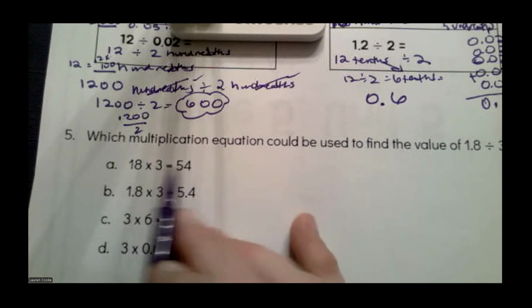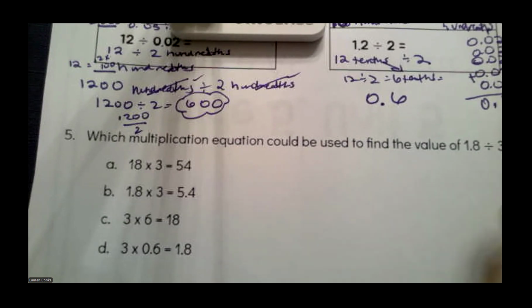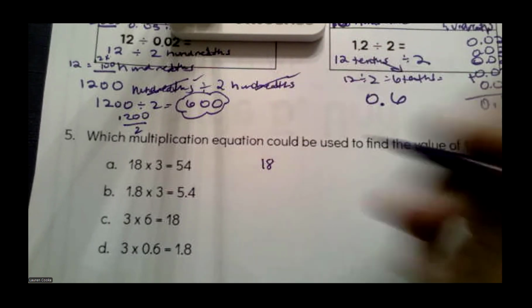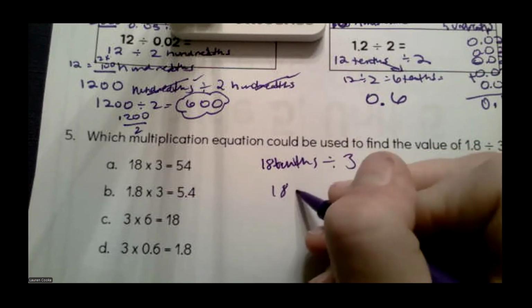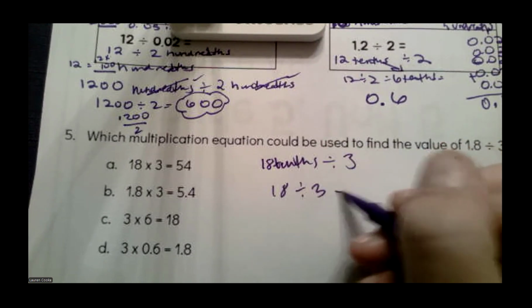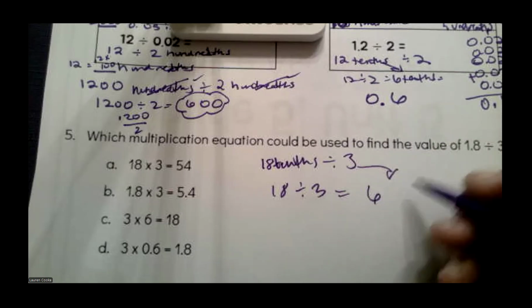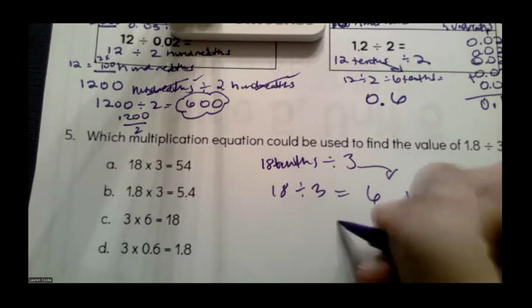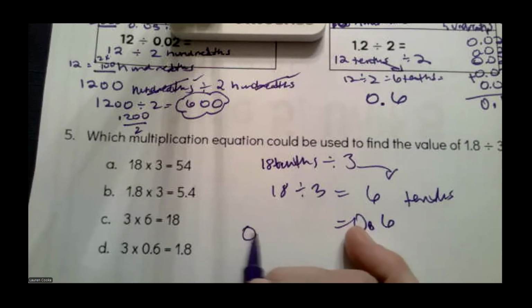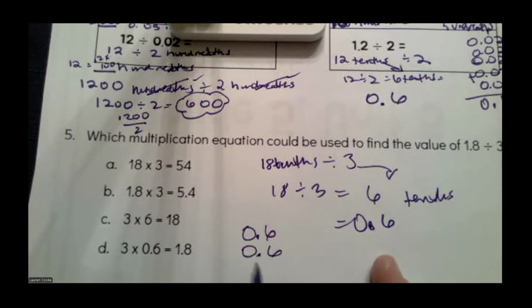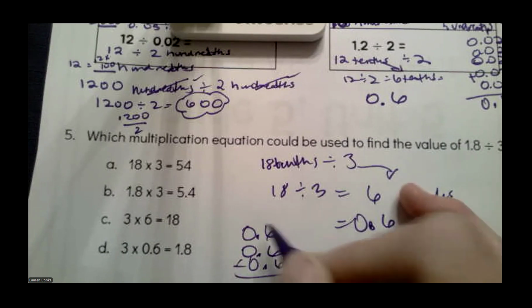Okay. Which multiplication equation could be used to fit this value? So that's 18 tenths. Just going to solve it first. Divided by 3. All right, so I have 18 divided by 3, and that equals 6, and I'm going to bring along tenths, which means 0.6. All right, so let's see what would work here. I bet if I had 3 sets of 6 tenths, 6, 12, 18.